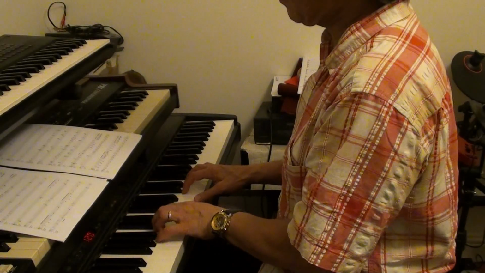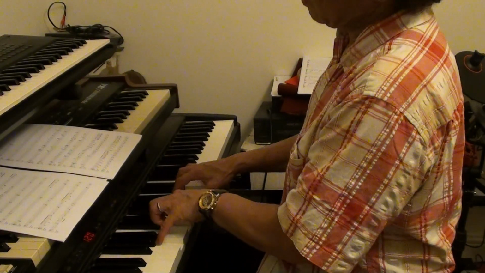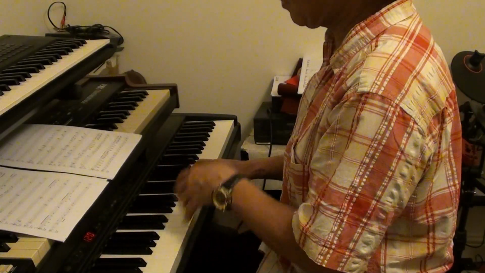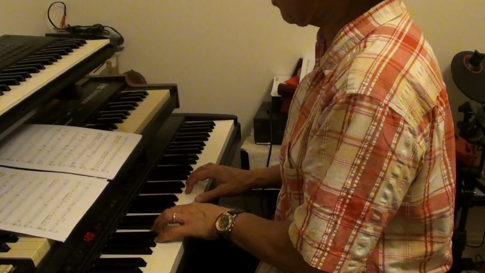And then we go back to the opening theme, which is used throughout the piece to form a kind of an anchor, a place to come back to, or a place to join the different sections together.